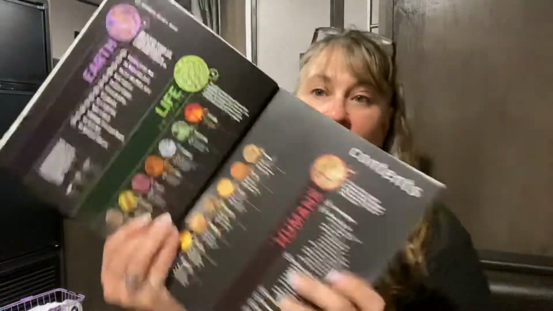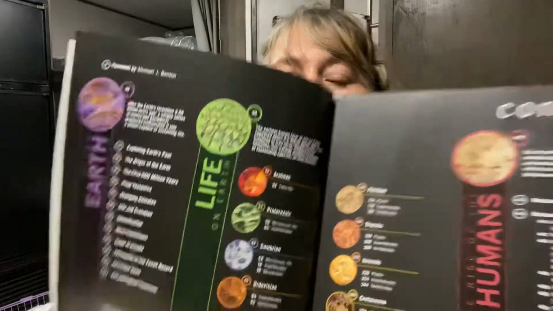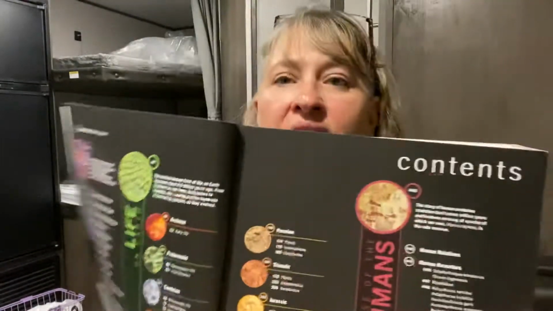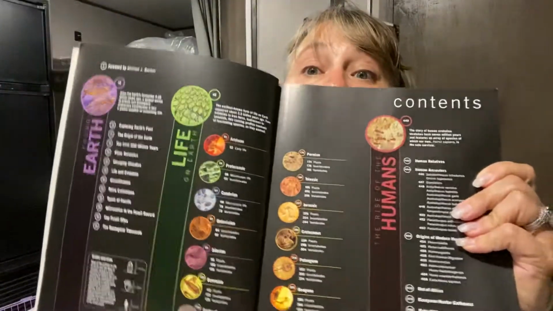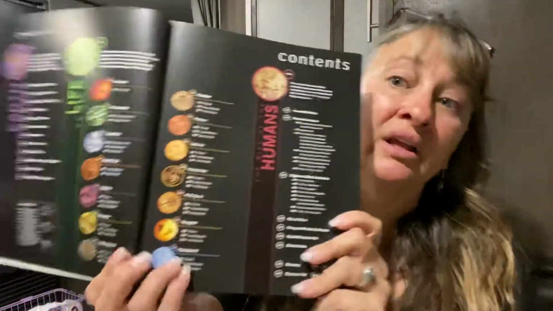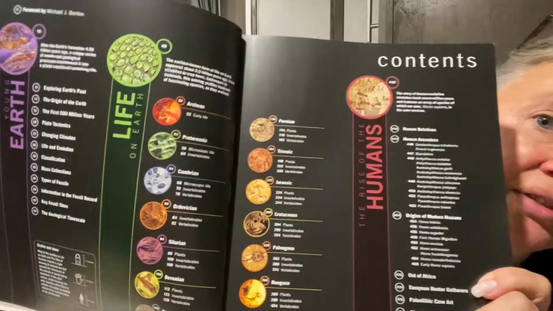And what we are going to learn as we go through this book, we will start off with the young Earth, life on Earth, and then the rise of the humans. So this is a long book. It's a big book. So we're going to have a lot of geology to study in this book. And there's all different topics under each subject that we're going to look at.